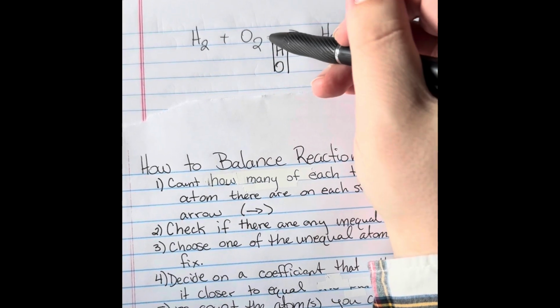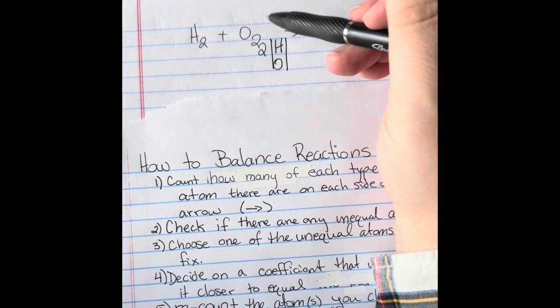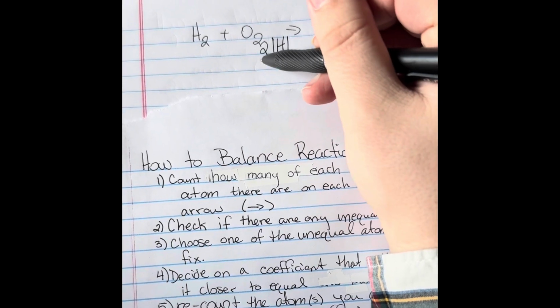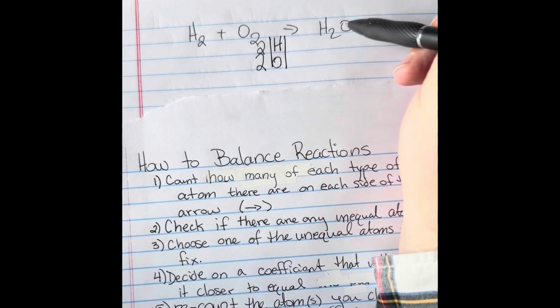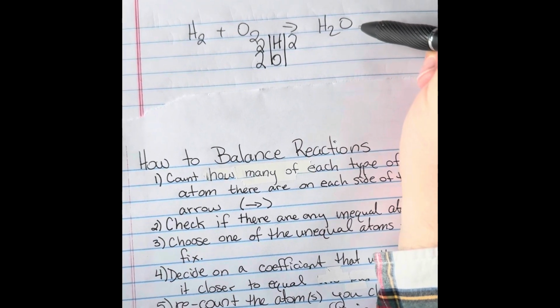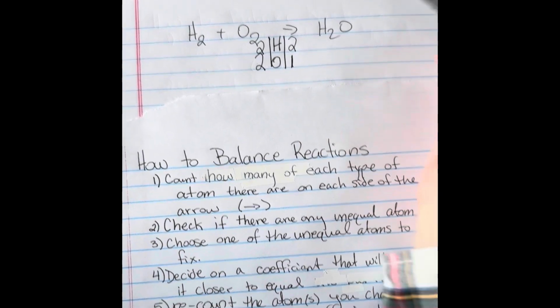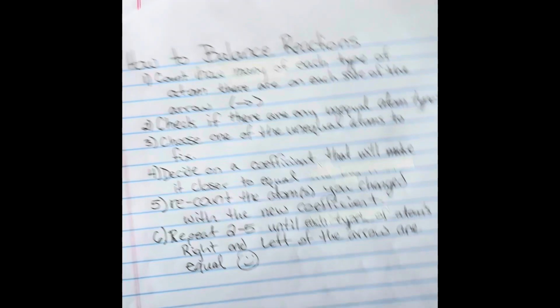So we got 2 of the hydrogen, marked by the 2 subscript. We got 2 of the oxygen with the 2 subscript, okay? And then over here, we got 2 hydrogen and 1 oxygen because there's nothing written right there. So there's only one of those, all right? Now we go to the next step.